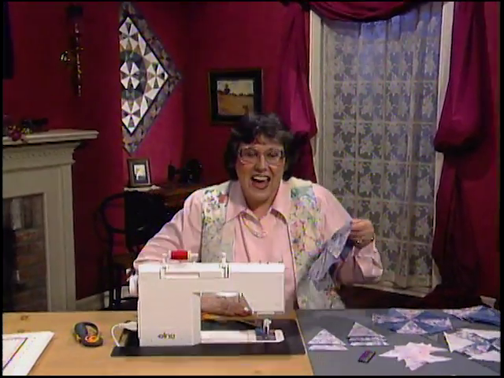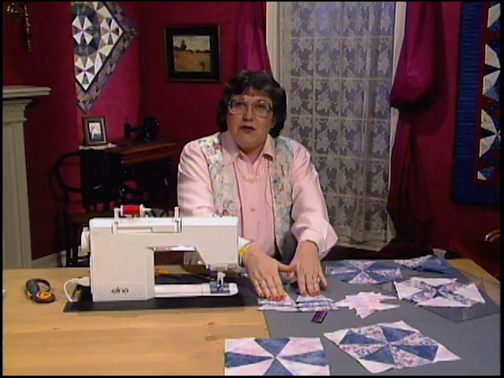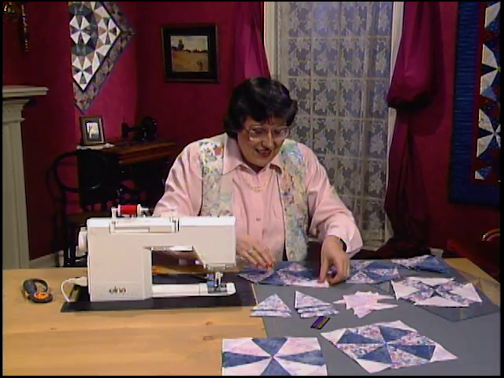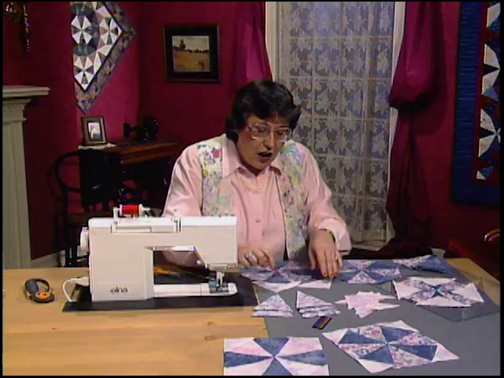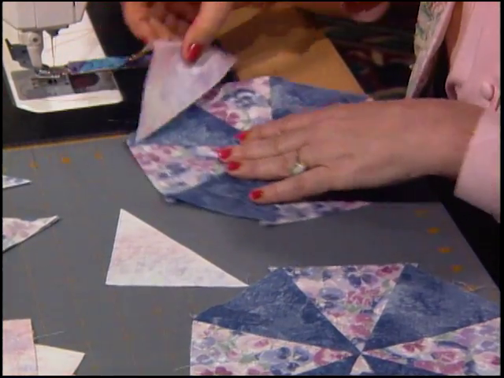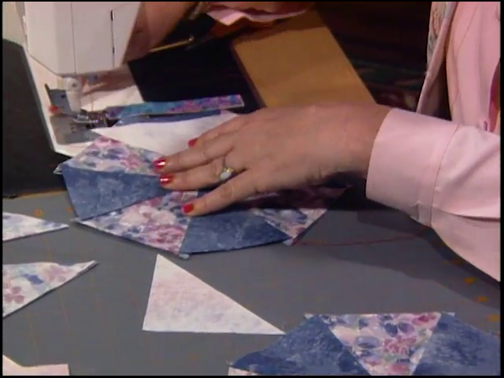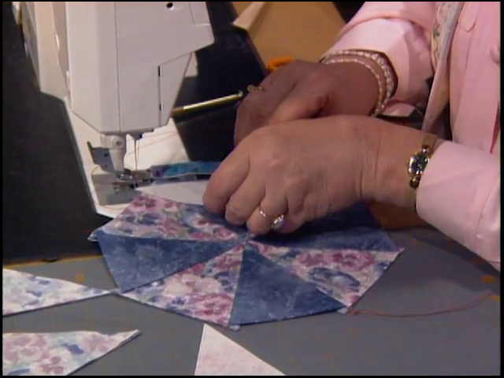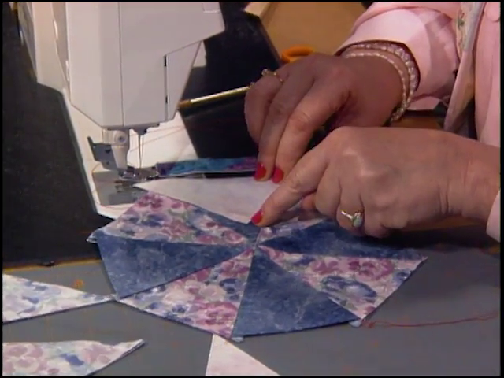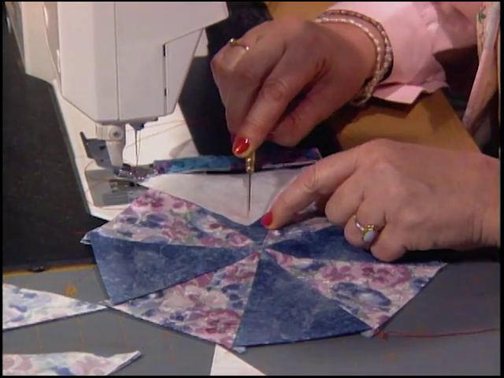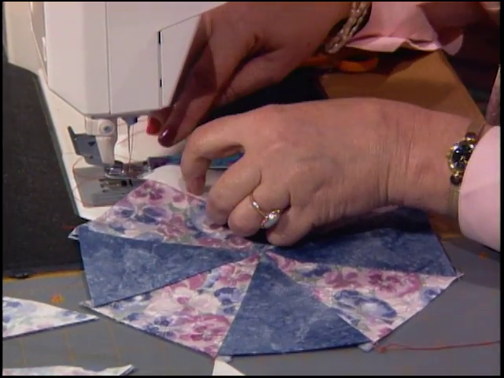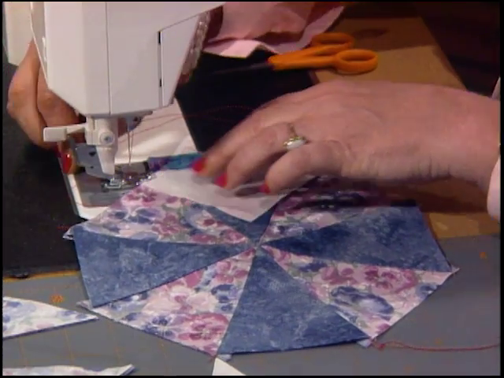Now, all we have to do is add those light squares. Remember those 4-inch squares that we cut on the diagonal? Right here. They're going to go off the tips of the star color. And so let's just go ahead, flip them on, right sides together, and line up that seam. The tip of the triangle has to go right into the tip of the block. Okay, let's get this flat.